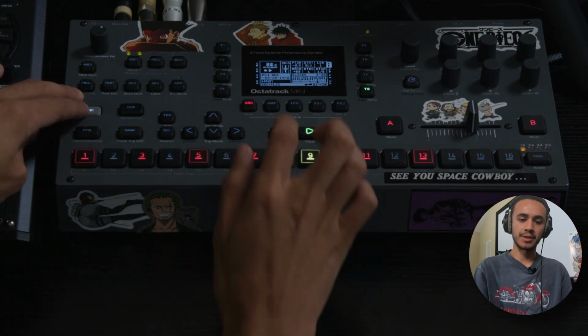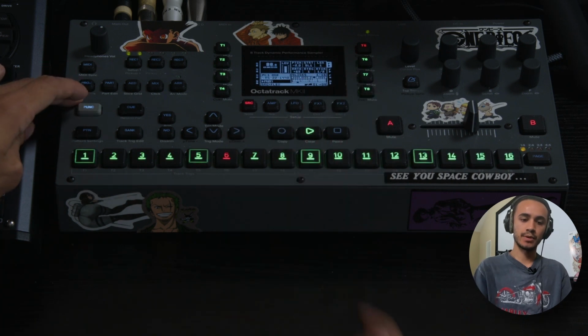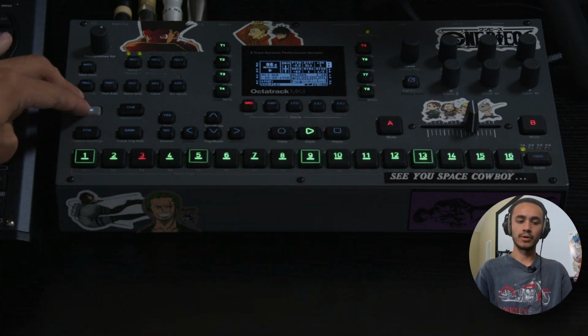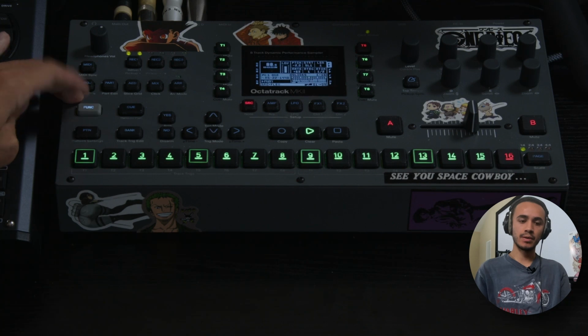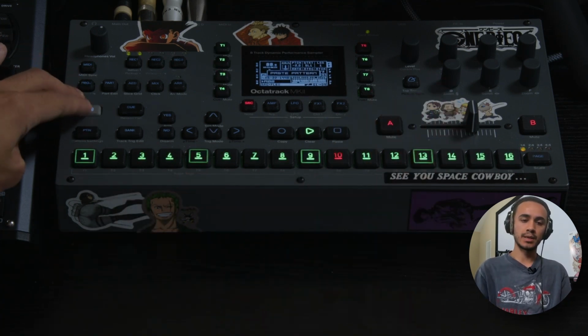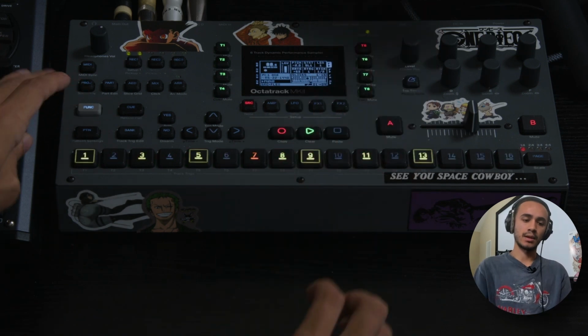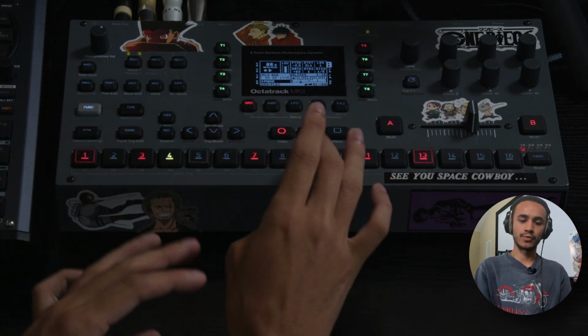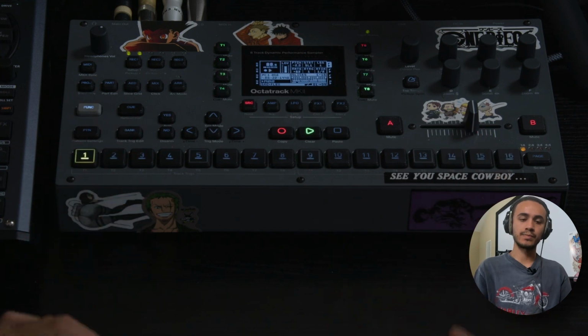Go ahead and copy this pattern over. Whoops. I'm going to do function, copy, go into the second pattern, paste it, and see if I can find different chops to put over the drums that I laid out.